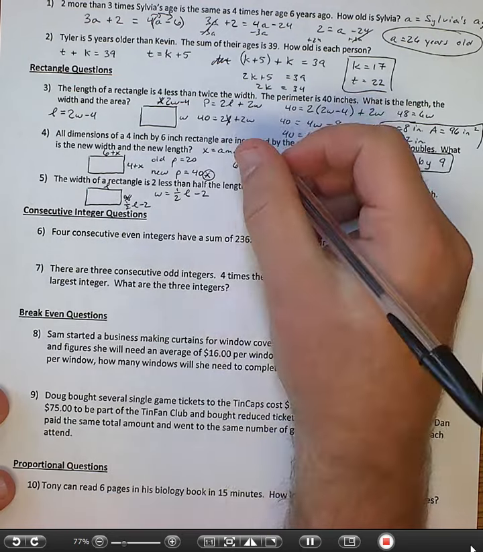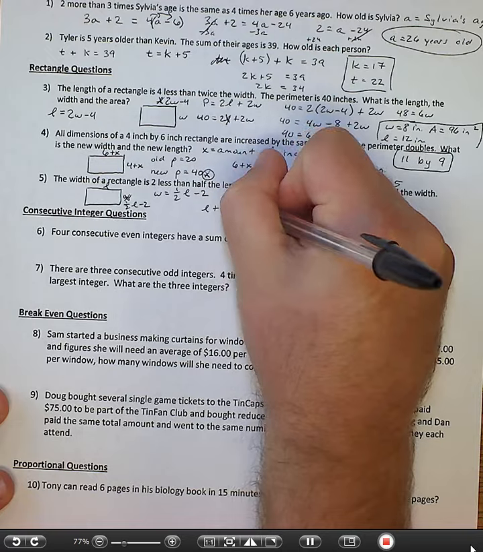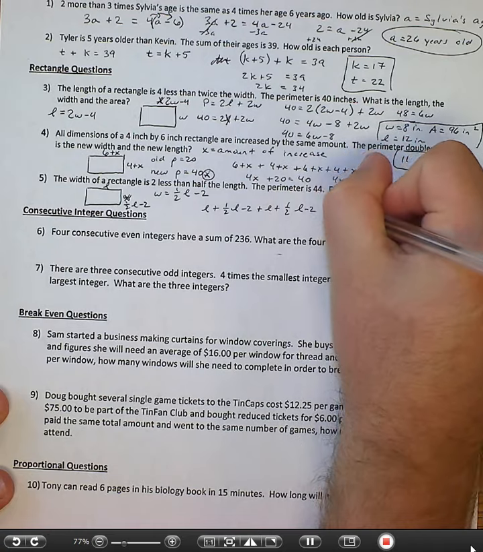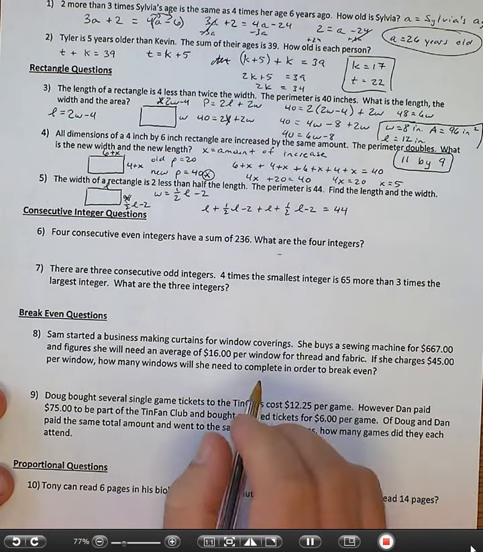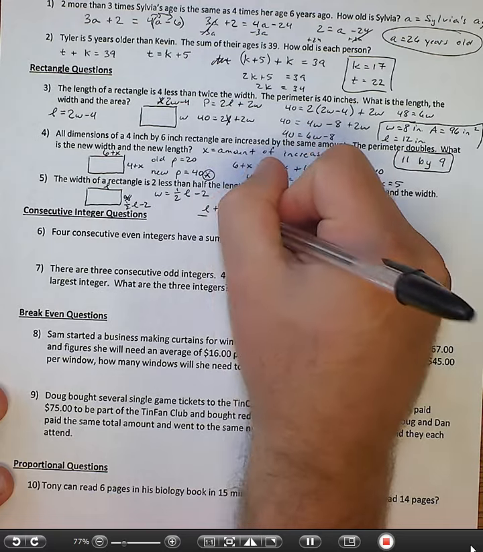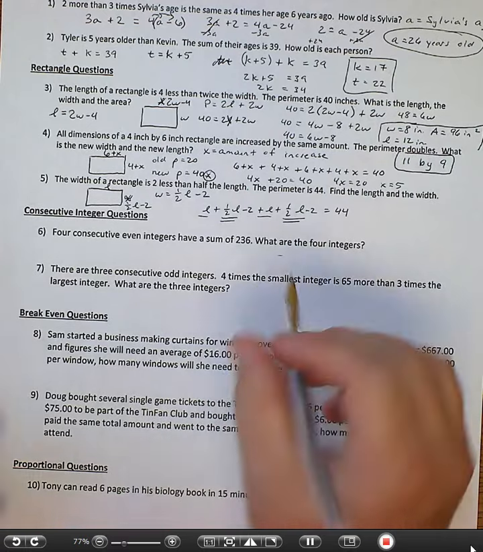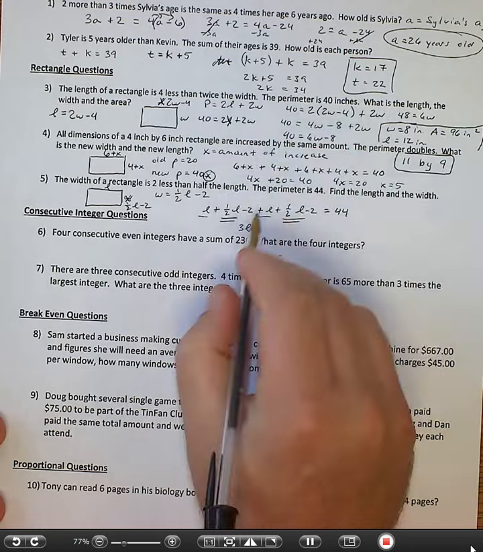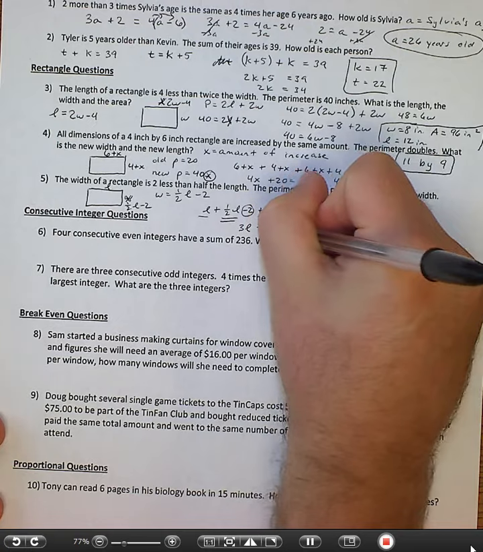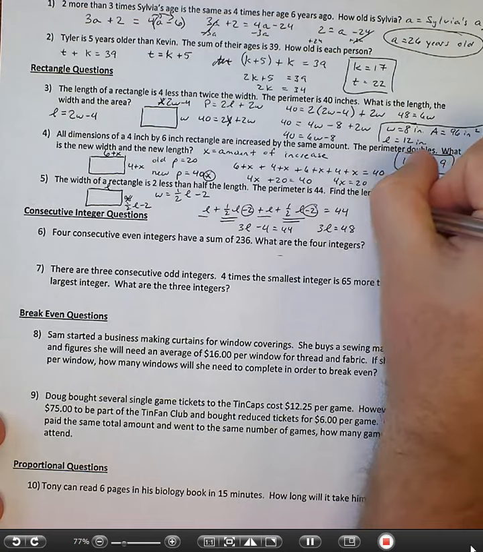So now I have L plus 1/2 L minus 2 plus L plus 1/2 L minus 2 equals 44, the perimeter. Combine like terms, I got L plus L is 2L. Half L and half L makes another L. 1/2 plus 1/2 is 1 whole. So I have 3 whole L's. Minus 2, minus 2. So it's 3L minus 4 equals 44. Add 4, I get 3L equals 48. Divide, and you get L equals 16.